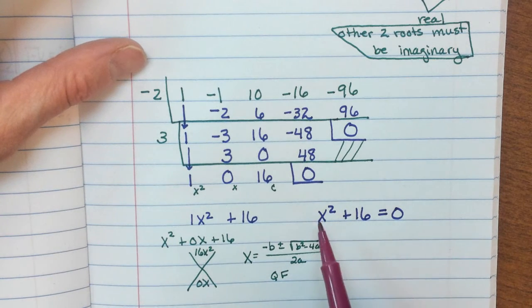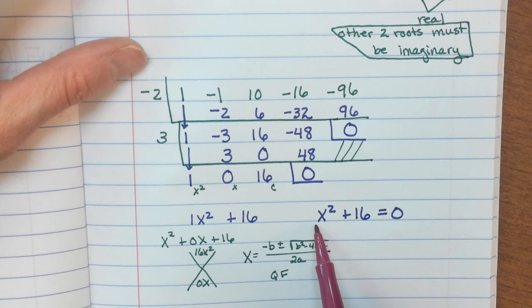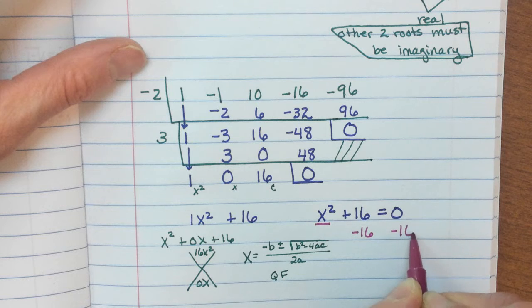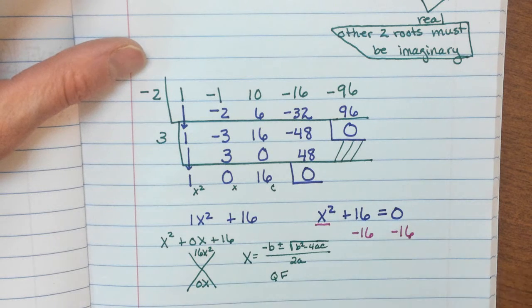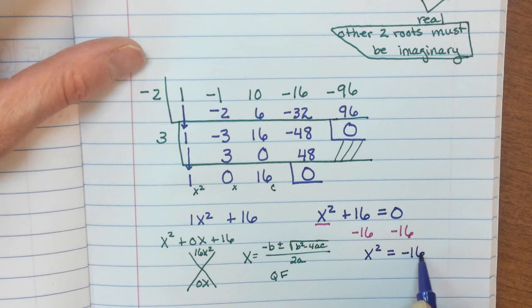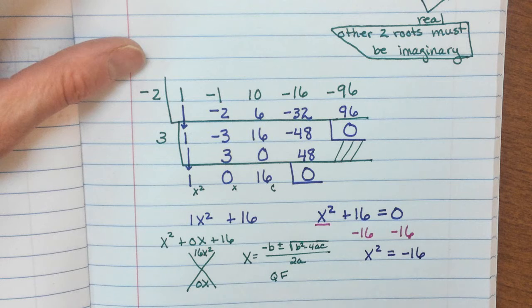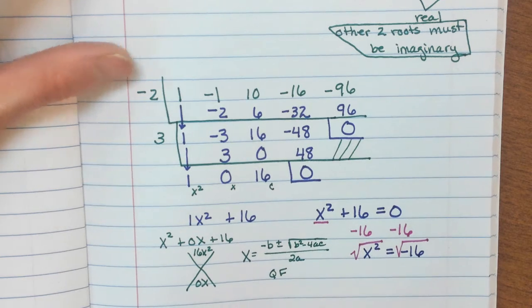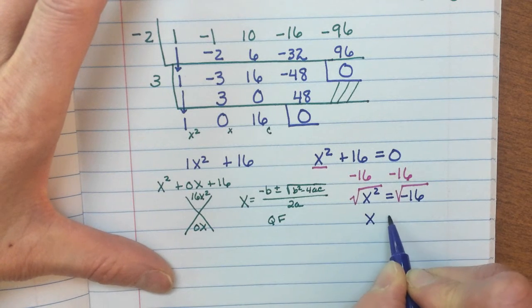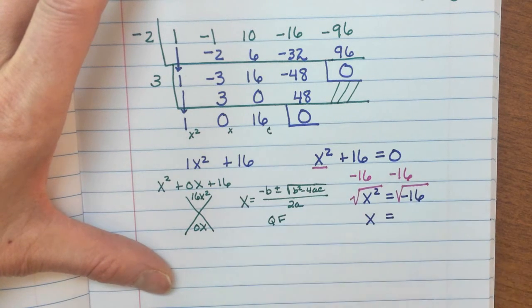So what I'm going to do is solve for x. I only have x in one position, which means I'm going to subtract 16 from both sides of my equal sign. So then what do I get? I get x squared is equal to negative 16. Then I'm going to take the square root of both sides. If I take the square root of x squared, that simply leaves me with x. So now I have to recognize that I have a negative under this radical.